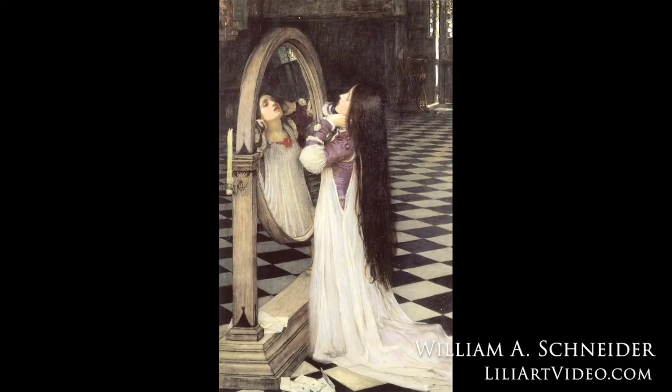Here we have Mariana. She is pining away, looking in the mirror at her fading beauty. The reason it's fading is because her dowry is gone and she can't be married. So on the floor are the love letters from her betrothed, who she will never marry. And it's just a rendering of that Tennyson poem.